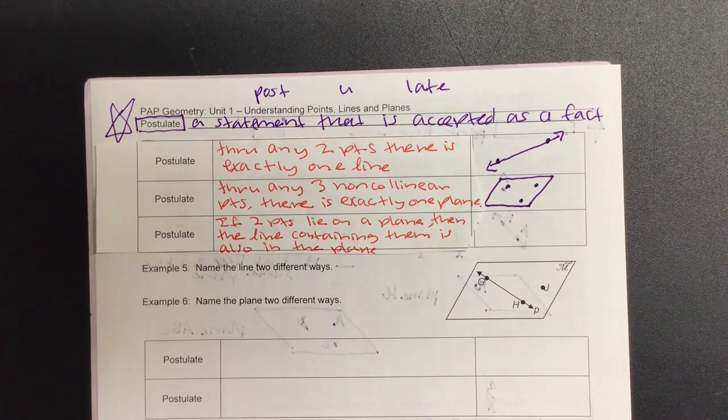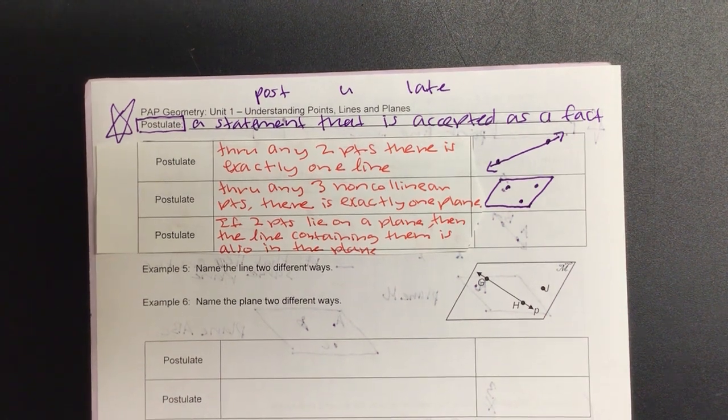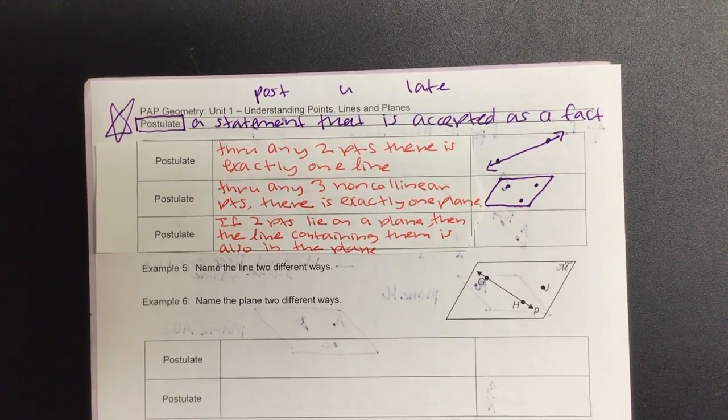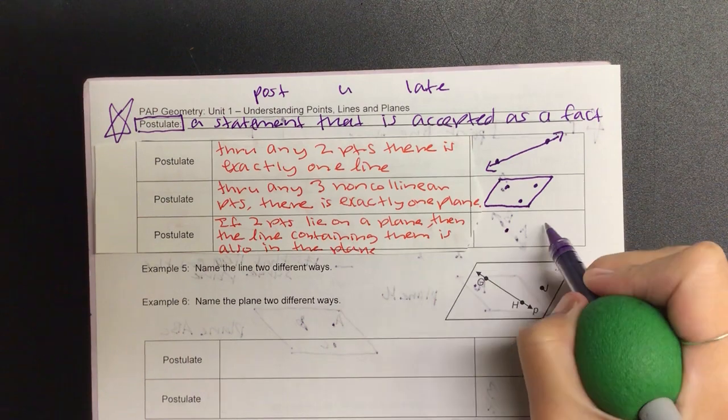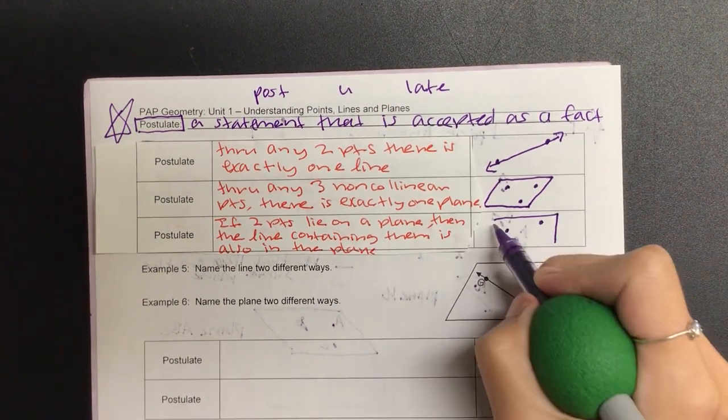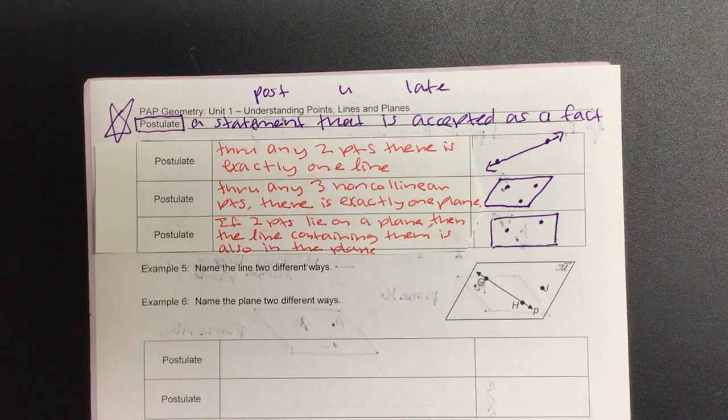Now let's write the third one. If 2 points lie on a plane, then the line containing them is also in the plane. And you're like, what? So if you're ready, draw two dots, put a plane around it, and it's saying, well, then I know I can make a line also.